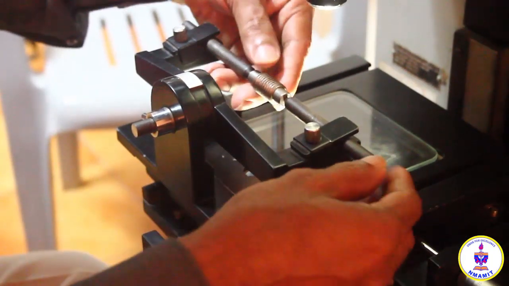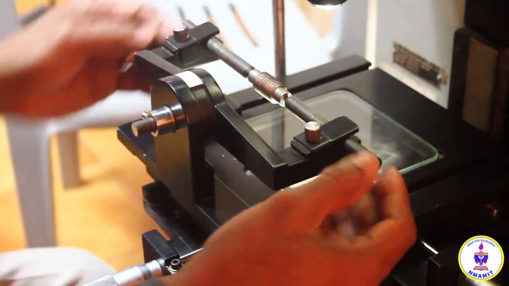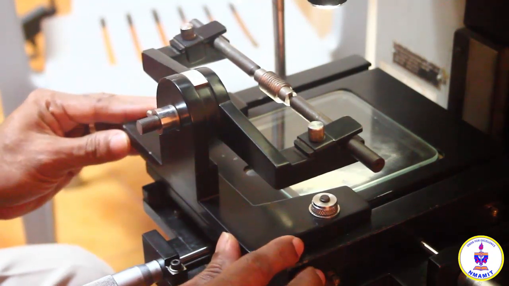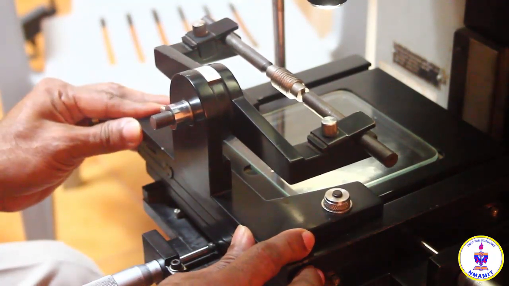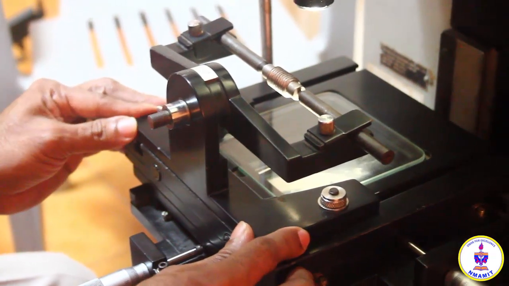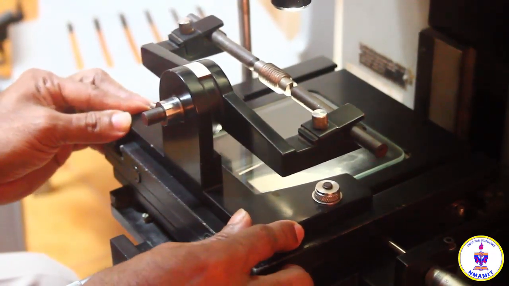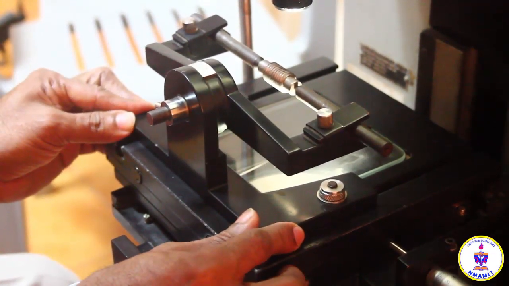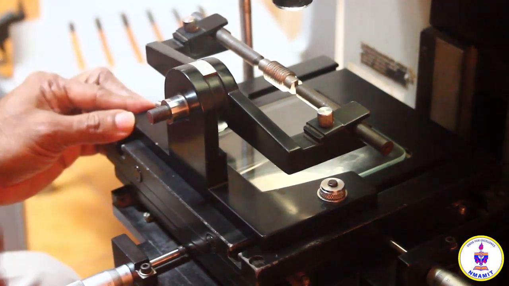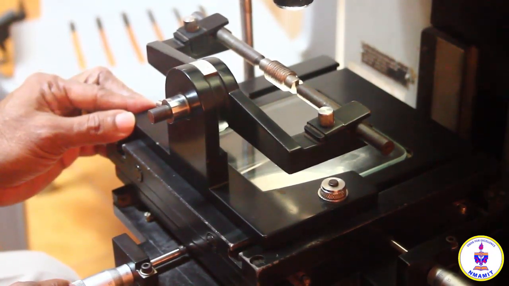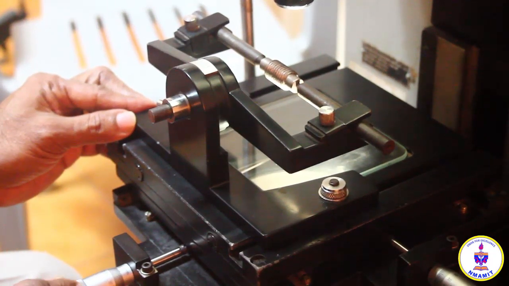For measurement, the screw thread can be mounted between centers on this pallet, and this holding unit can be slid on the pallet crosswise so that it can be positioned in such a way that, while taking measurement, the object's shadow will be within the micrometer range.